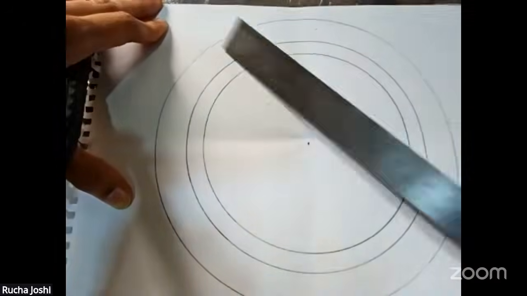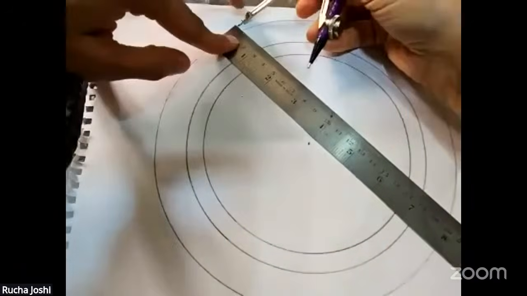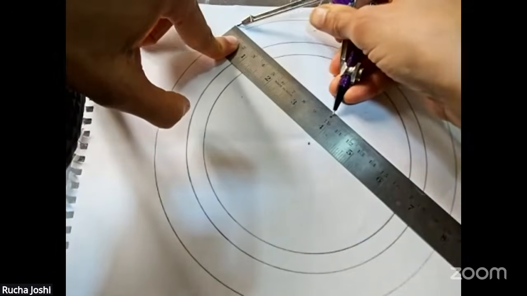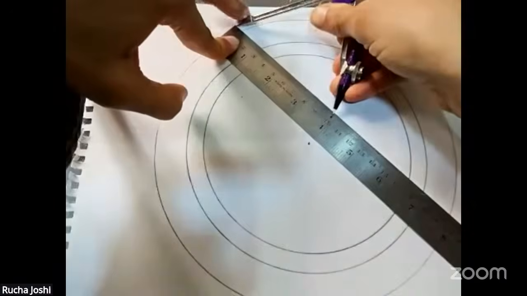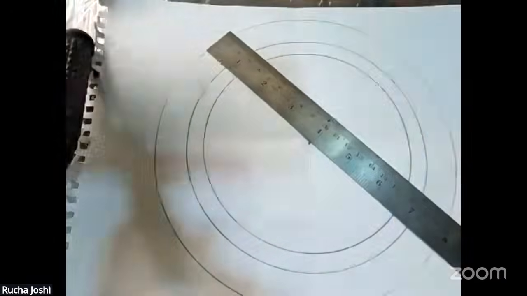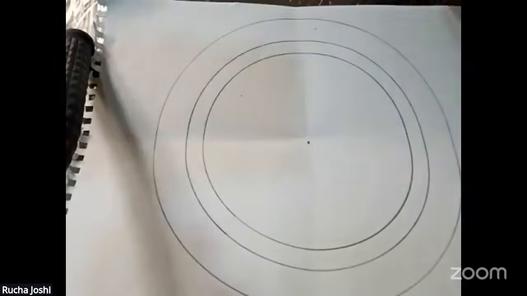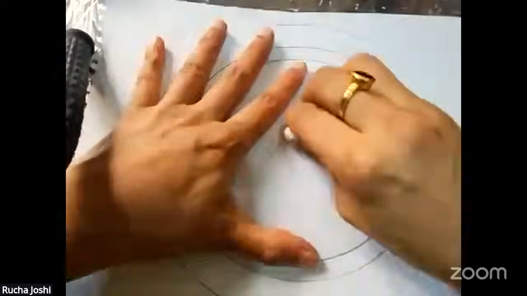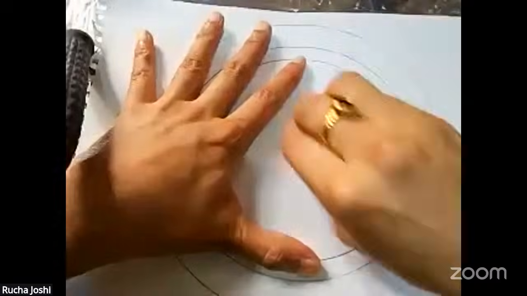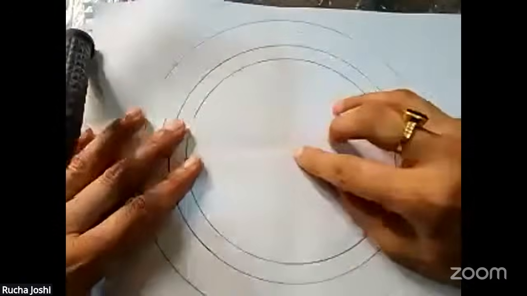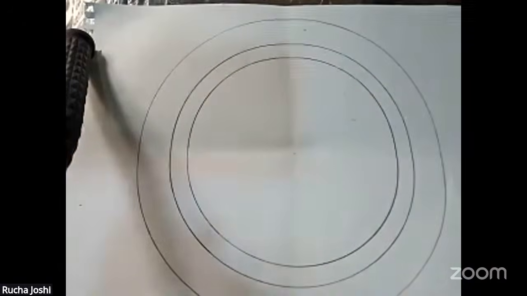This is how I took the measurement on my compass. 10 centimeters, then 8, and then 7. After this, I can erase this center point. Make sure you don't make a hole here or this tears apart.